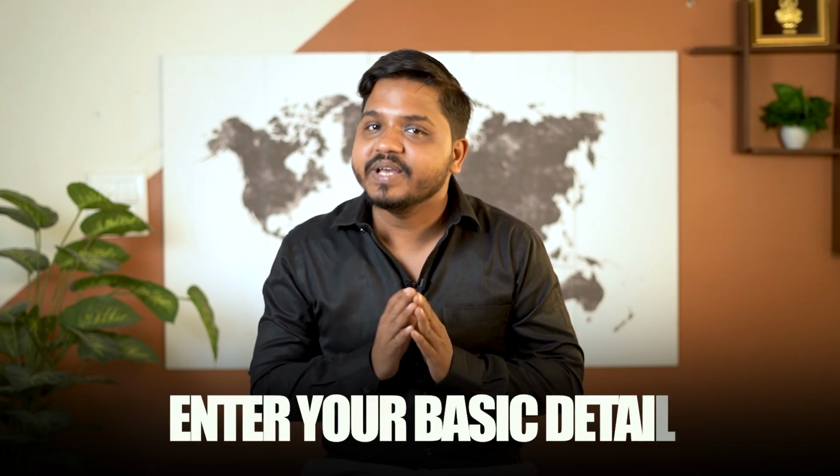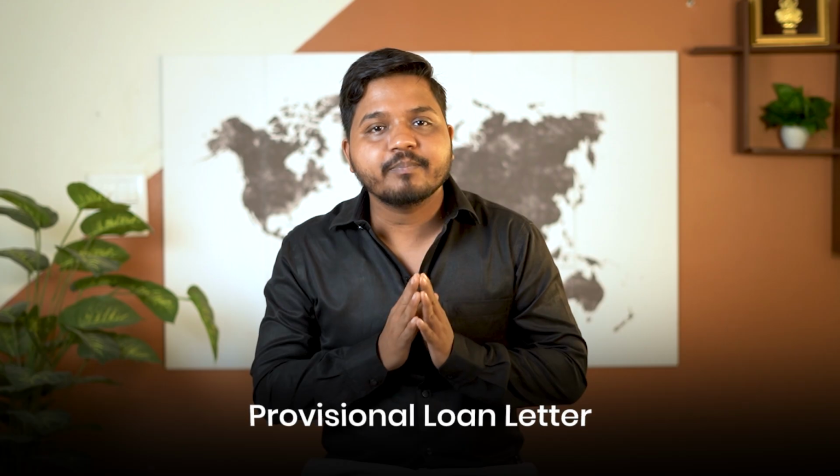Step 2. Enter your basic details. Fill in key information like your target university, course and country. Based on that, you will get a provisional loan letter which includes an estimated loan amount based on your chosen university and course. Well, you don't need your admission at this stage. Just acknowledge the quote by replying via email.